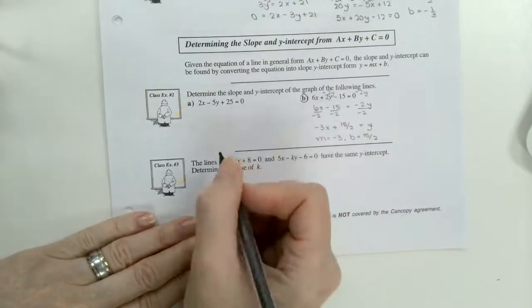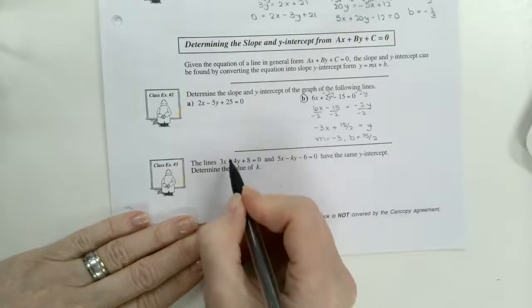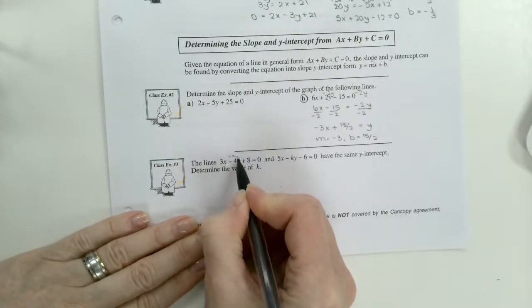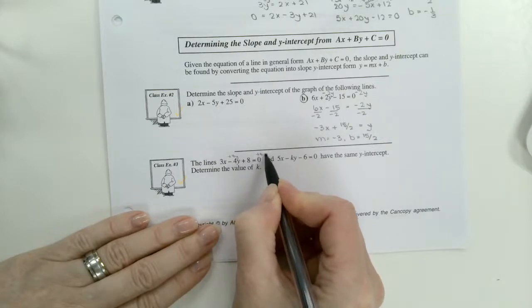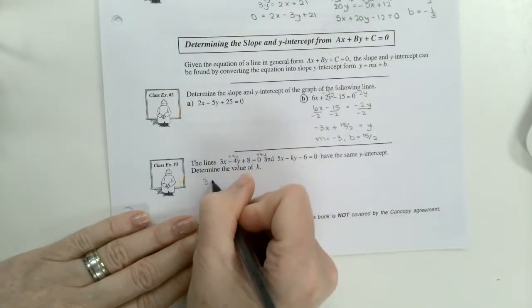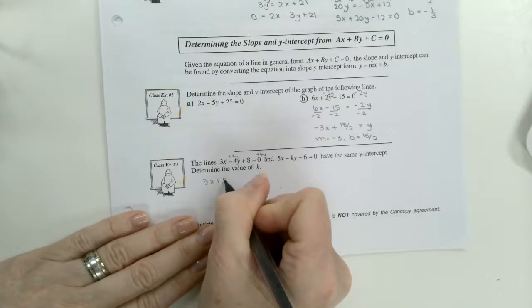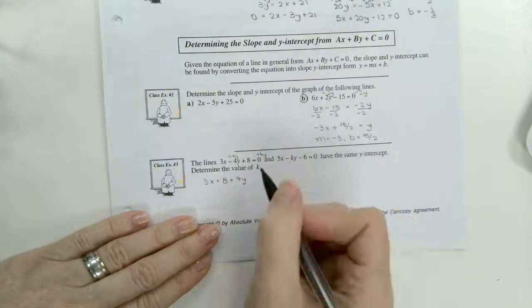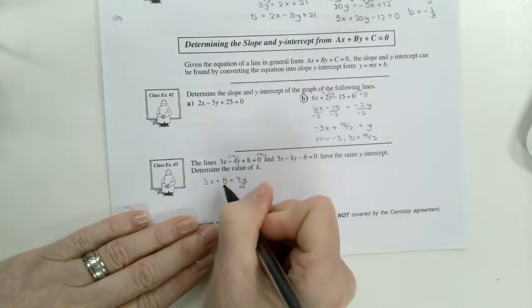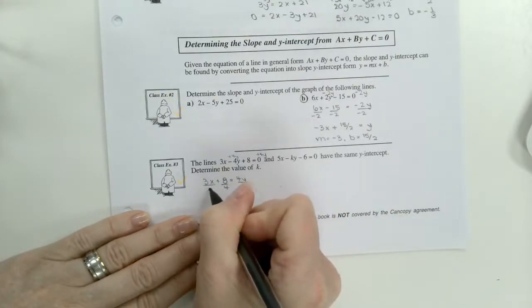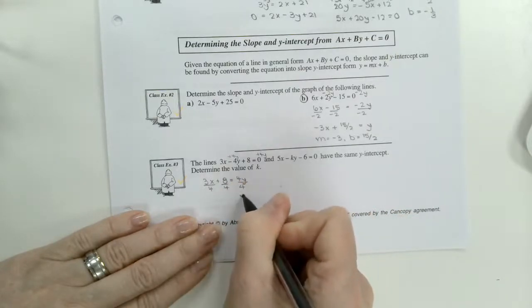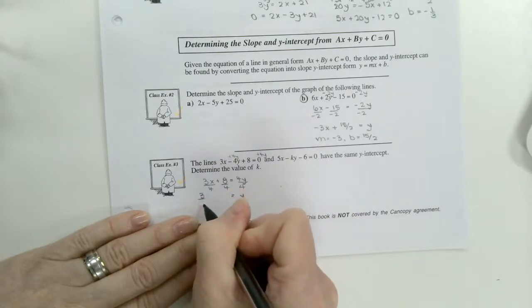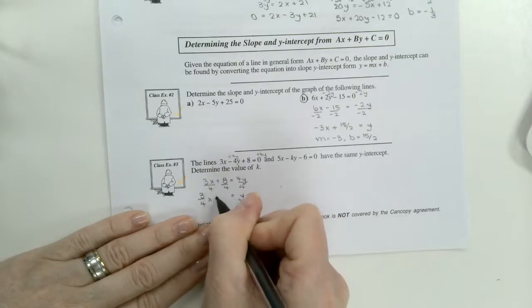So this first one, if I do plus 4y, so 3x plus 8 equals 4y. Divide by 4, divide by 4, divide by 4. Y equals 3/4 x plus 2.